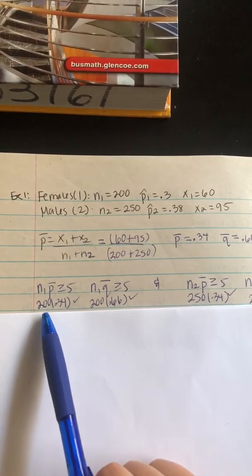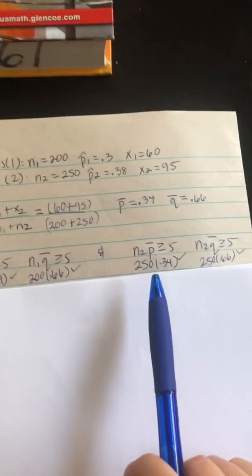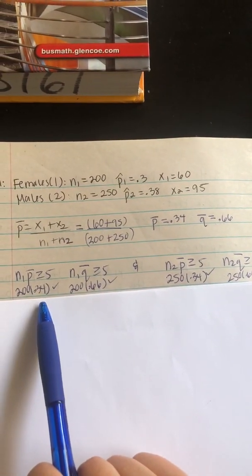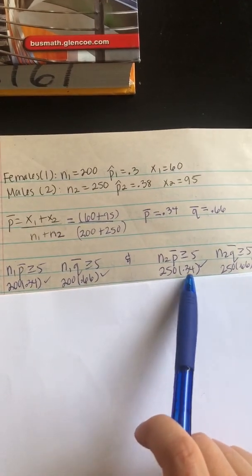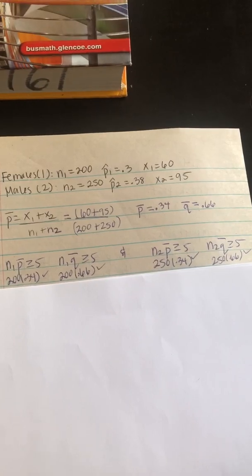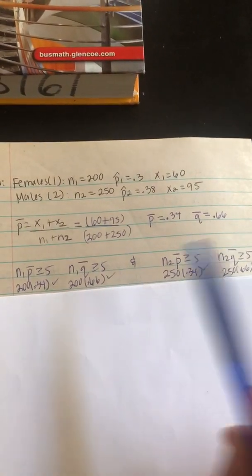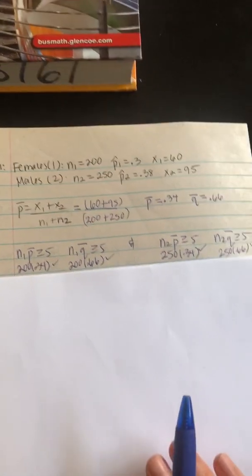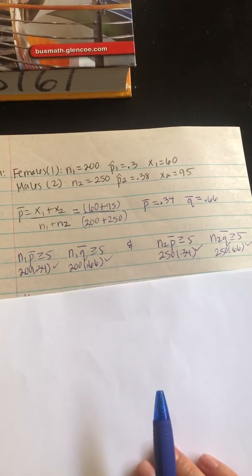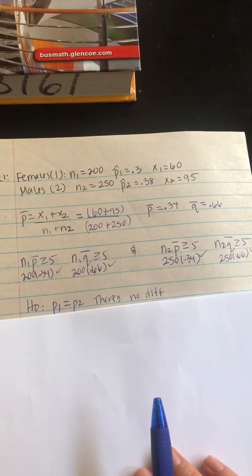From there, you just substitute the values. n1 is 200, n2 is 250. P bar is 0.34, and q bar is 0.66. If you can tell they're greater than 5, you don't even have to write what they equal. You can just check it off. All conditions are met, so I'll move on and write the hypotheses.